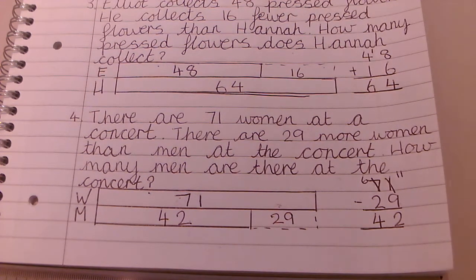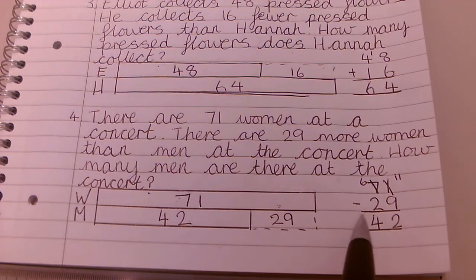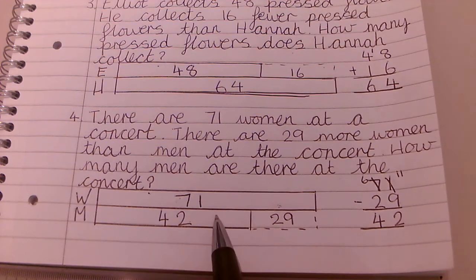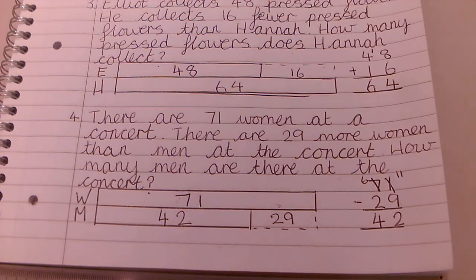Again, how would you check? So because we were subtracting, we could check by adding this number and see if we get 71. Alright, just choose some of your questions. You don't have to check every one of them if you're really confident in your answers. Just choose some to practice checking your answers. It's always good to have practice of adding and subtracting anyway. Make sure you check your answers at the very end as well.